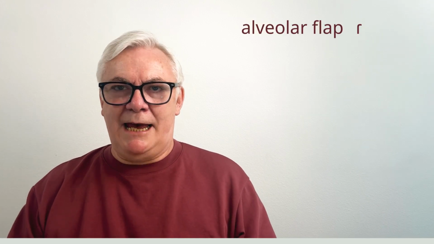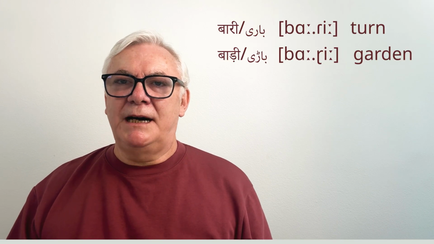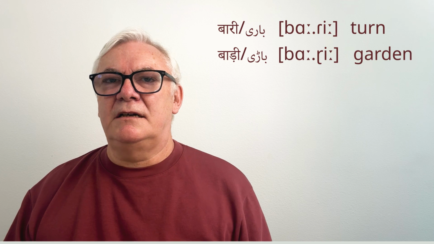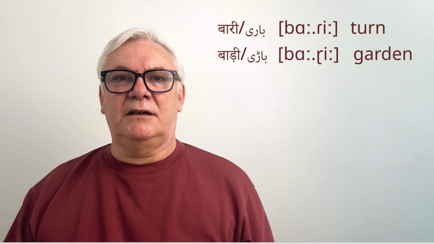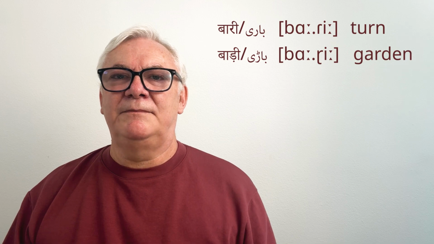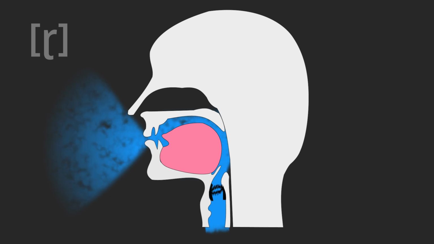Now there's a contrast between an alveolar flap and a retroflex one. So we get bari, meaning turn, as in it's your turn, and bari, meaning garden or walled enclosure. So bari, bari. In the first one, the tongue flicks up against the ridge behind the gums and is pushed away by air from the lungs. The second version has the tongue curled back to hit the roof of the mouth before the air pressure is released.